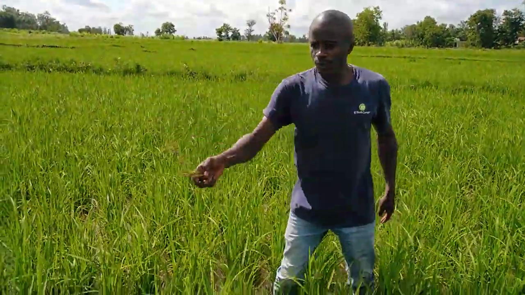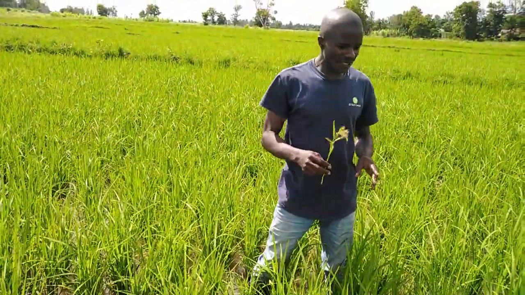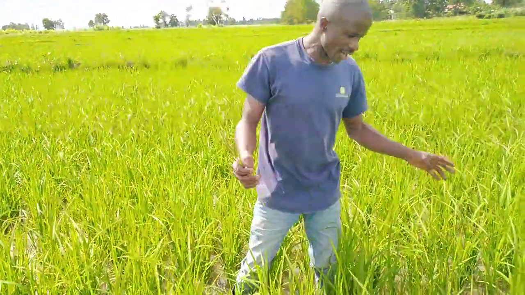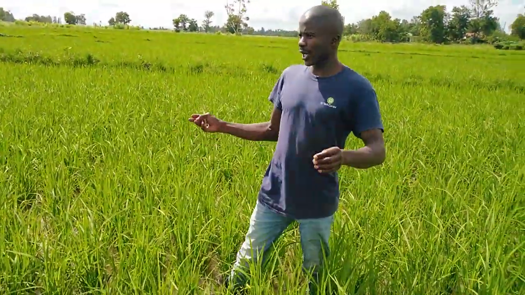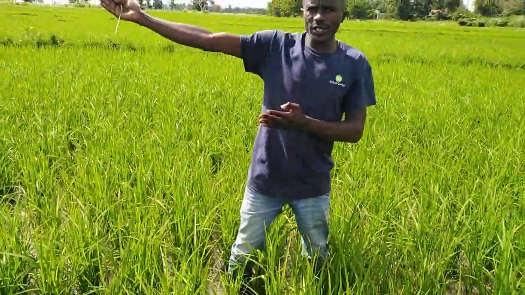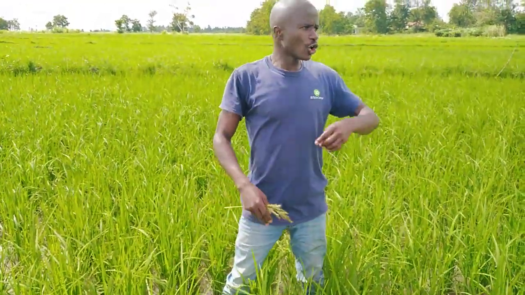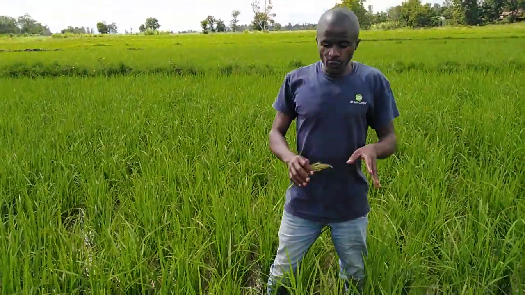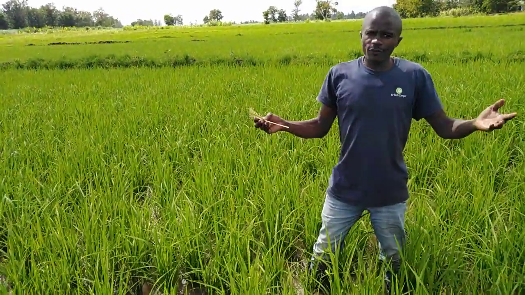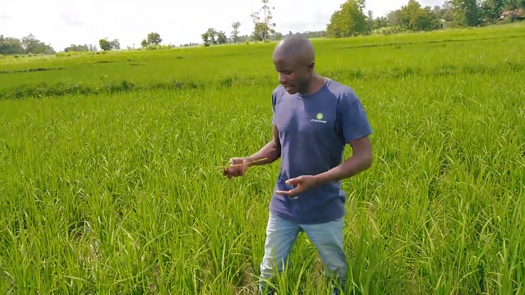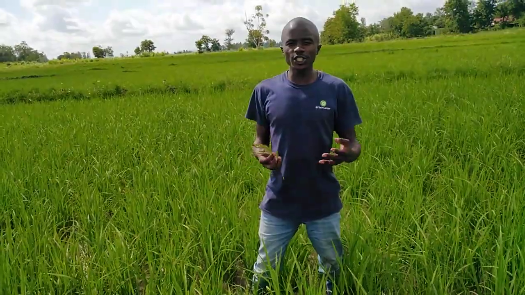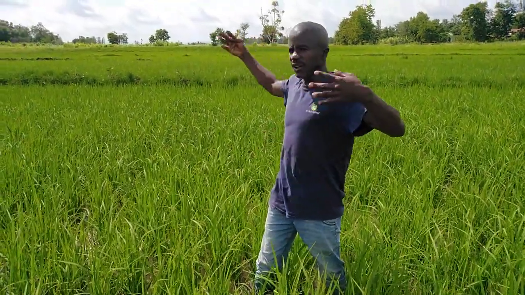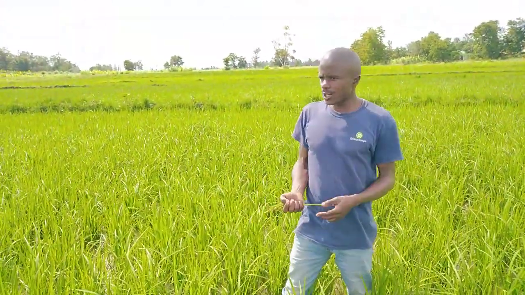After that, we control some pests and diseases, and among the pests that we control are the armyworms. The control is the same as in maize production or other grass family crops, the same product that we use. From there, we also have diseases. An example of a disease is blast, but in most cases, blast is experienced when it's very hot and in dry conditions. But when the weather is like this, very humid, very cool, we don't experience that.